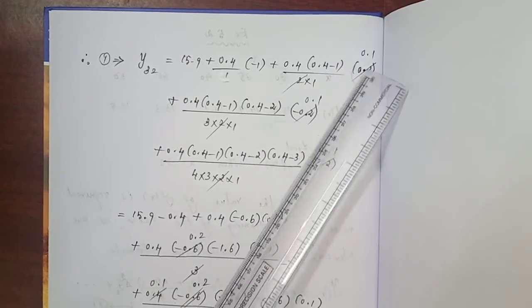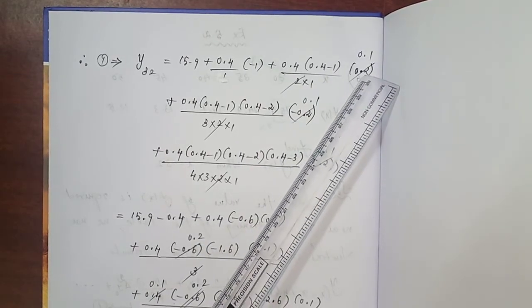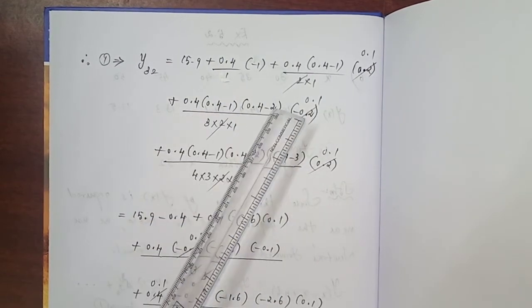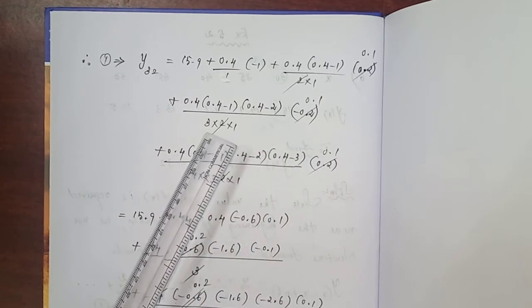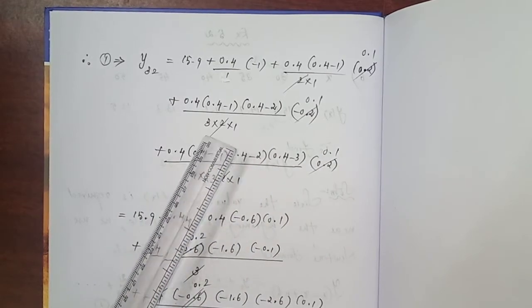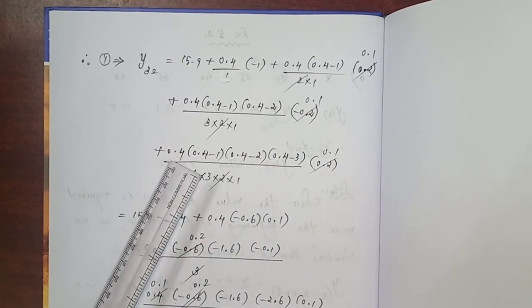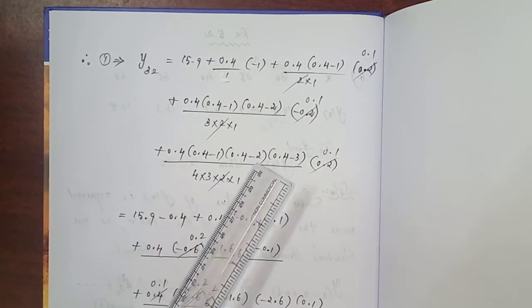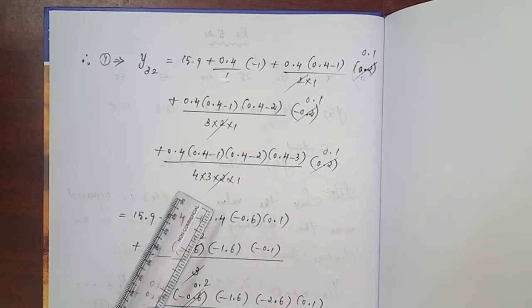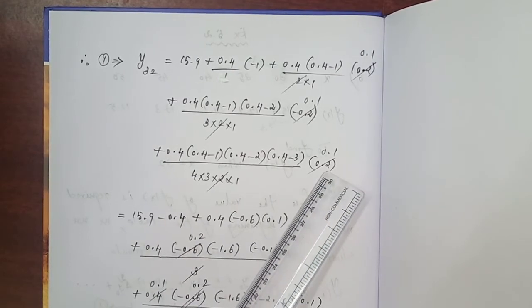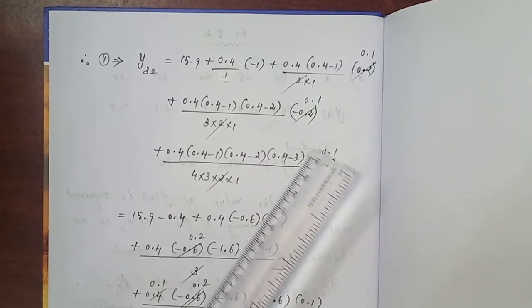Into del squared y naught value 0.2. Next one, n into n minus 1 into n minus 2 divided by 3 factorial, 3 into 2 into 1, into del cube y naught value minus 0.2. Then the last one is n into n minus 1 into n minus 2 into n minus 3 divided by 4 factorial, that is 4 into 3 into 2 into 1, into del power 4 y naught, that's the value 0.2. Then you have to simplify.